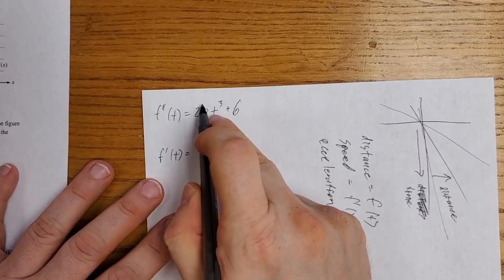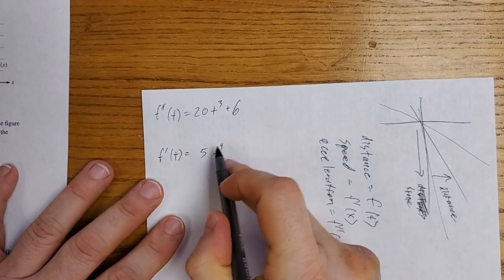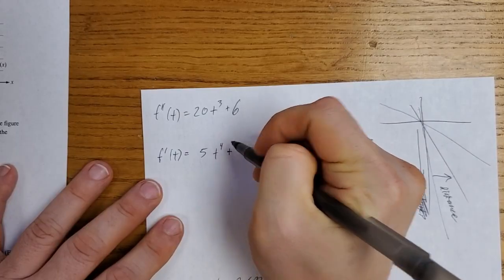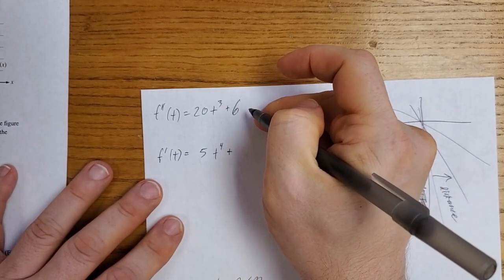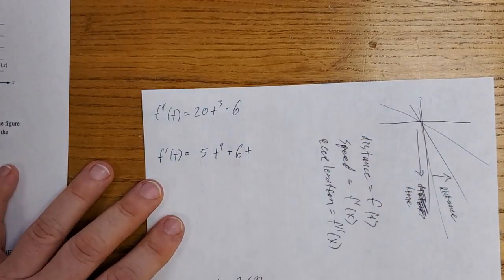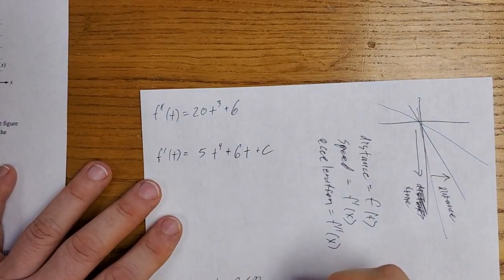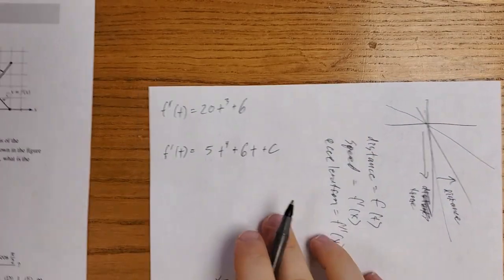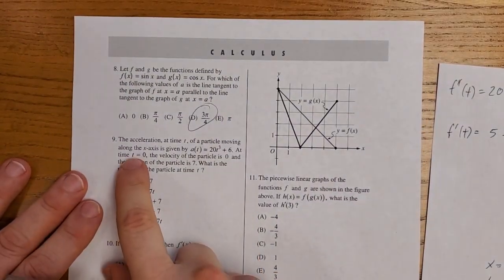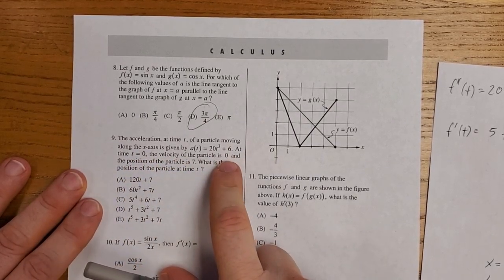We would have brought the 4 down to get to 20. So what has to be there? 5, because 4 times 5 equals 20. And the next one doesn't have a variable, which means you're just going to put t to the first power. And then there's going to be that unknown constant. But we were told that at t equals 0, the velocity is 0.